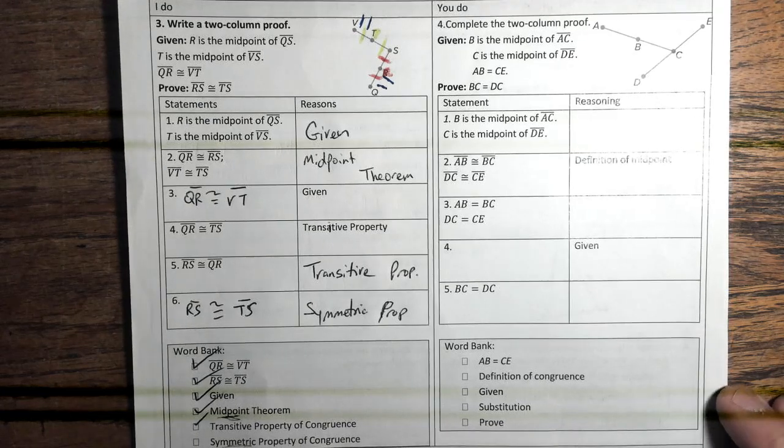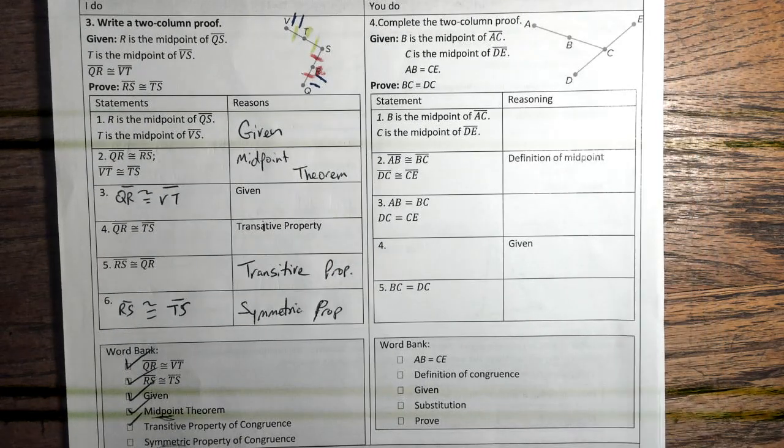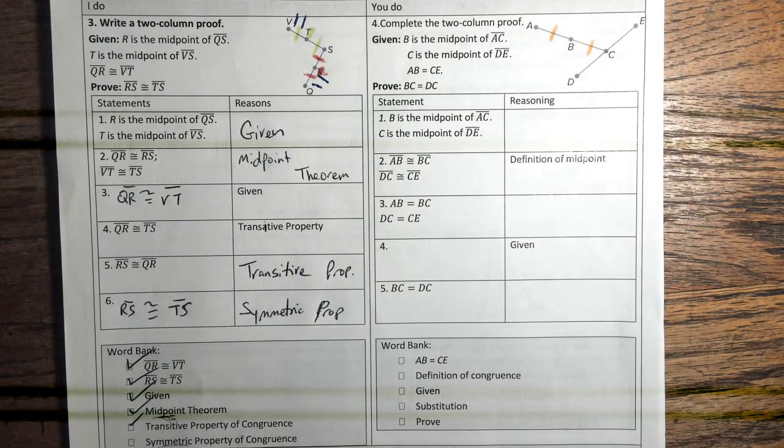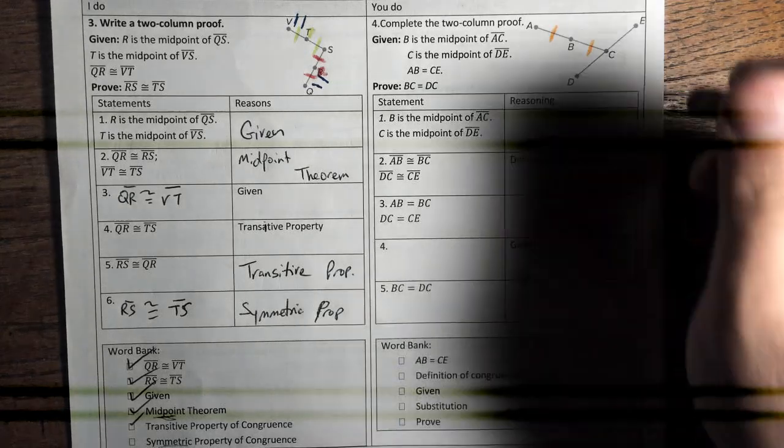Alright, number 4. Let's scoot over a little bit here. Complete the 2-column proof. Our given is B is the midpoint of AC. So I know both of those sides are congruent. C is the midpoint of DE.